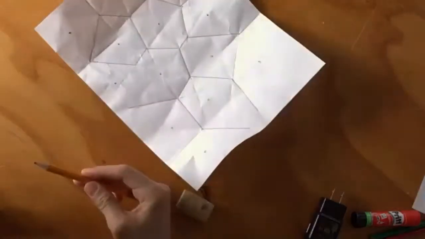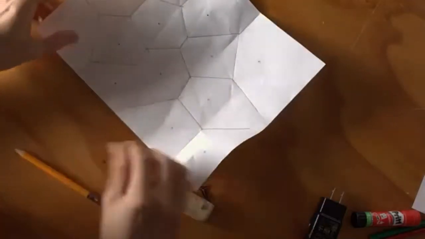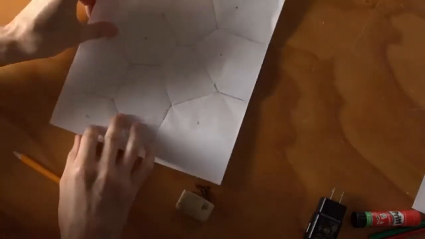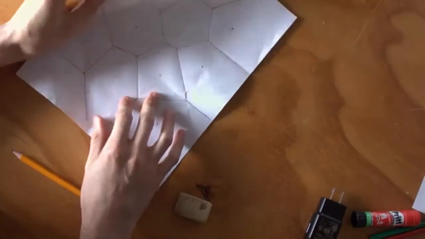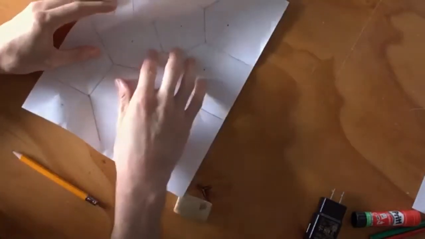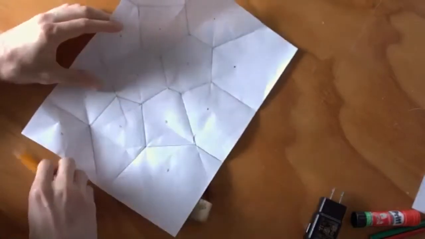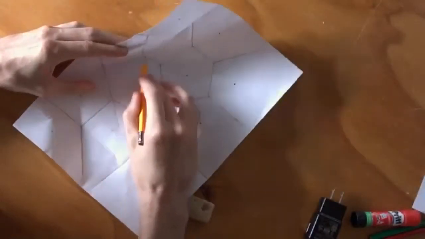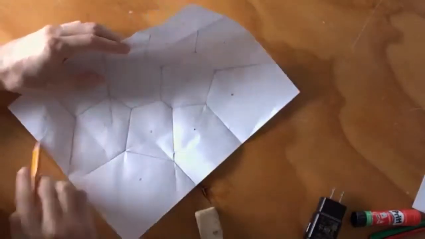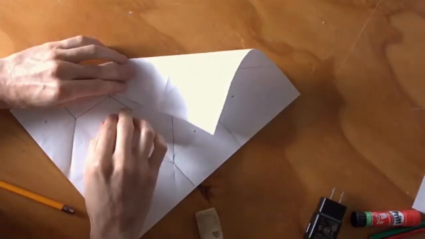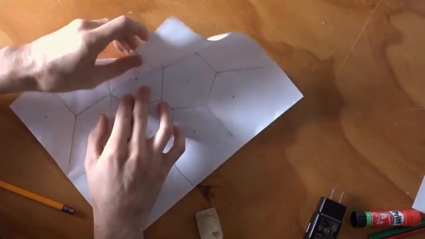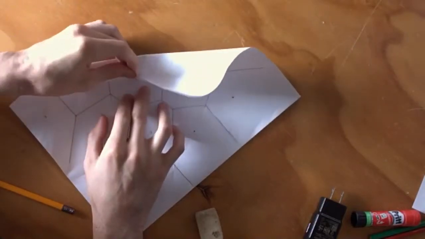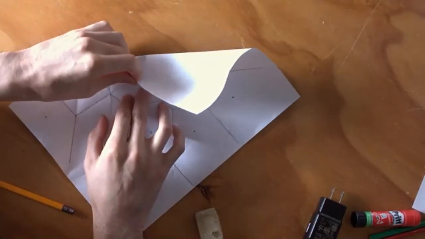Also, something I like to do, which is really useful in this case, is to use the fold as a ruler. So as I do my fold, I'm going to use the edge itself, which I have lifted up, as sort of what I use to fall back against and draw a straight line. The Voronoi diagram.